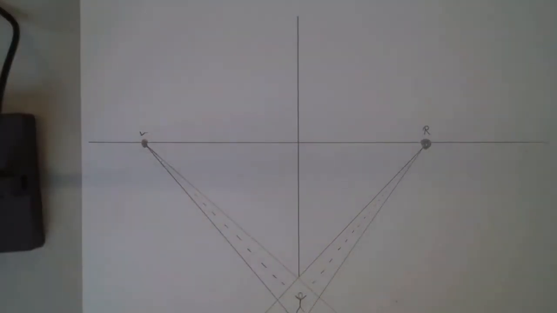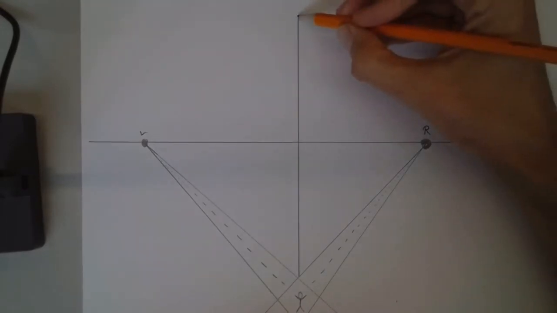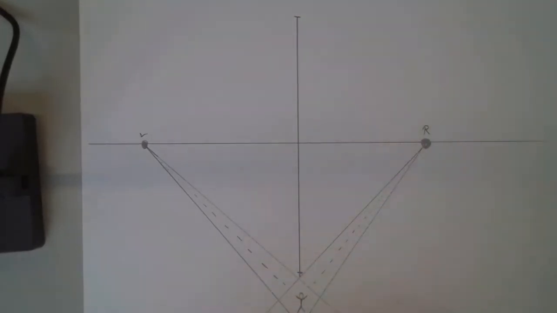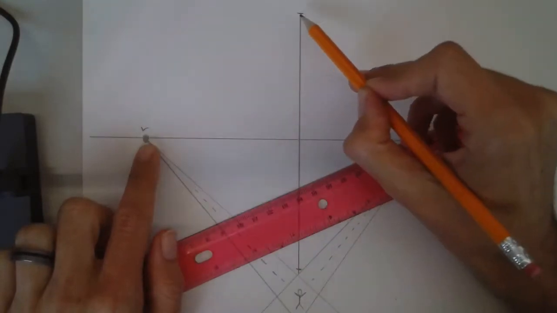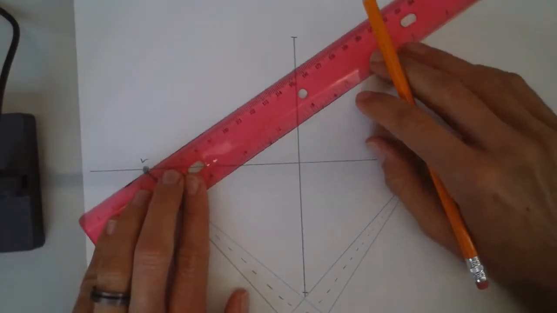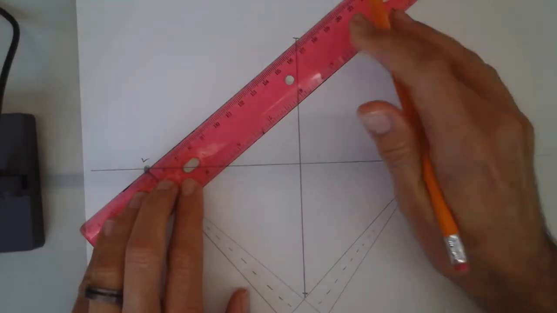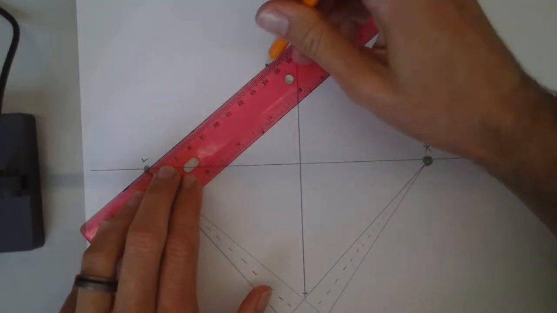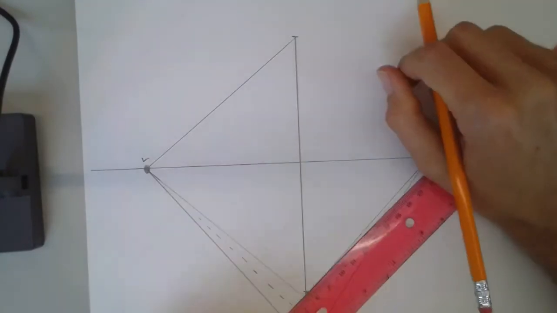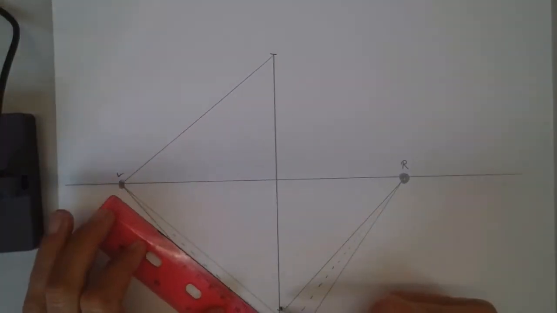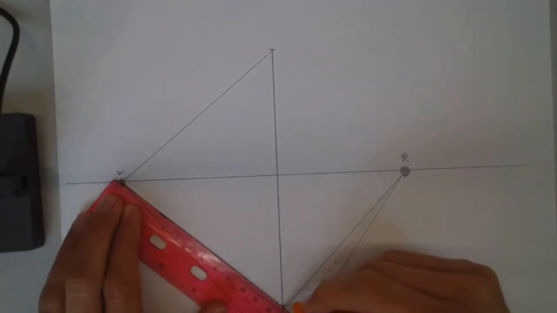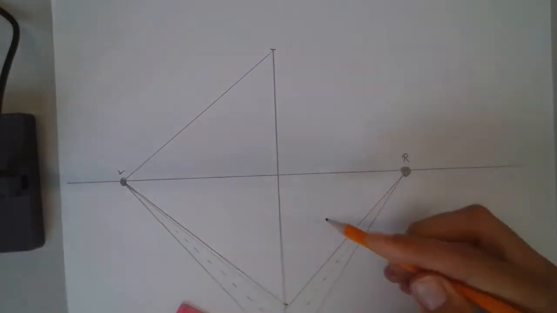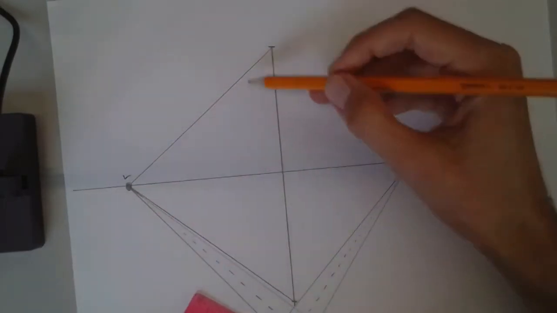Okay, now here's what we need to do. We need to connect the top and the bottom of that line to both vanishing points. I will show you. We're going to go from our left vanishing point to the top of that line. So I line up my ruler, left vanishing point to the top of the line, and make a line. I'm going to do the same for the bottom. I'm going to line up my ruler to the left vanishing point and then to the bottom of the shape. So now I've got this big triangle shape here.